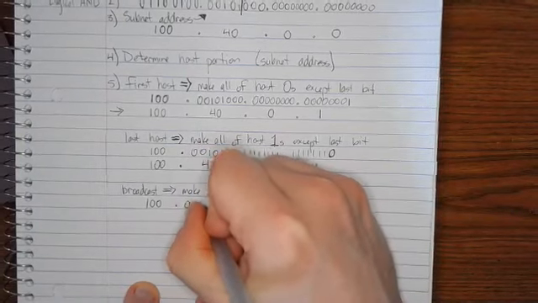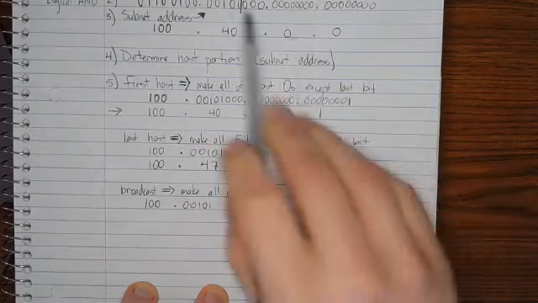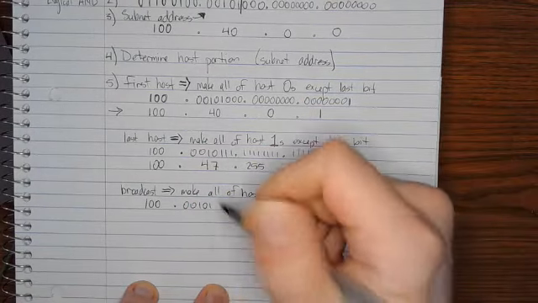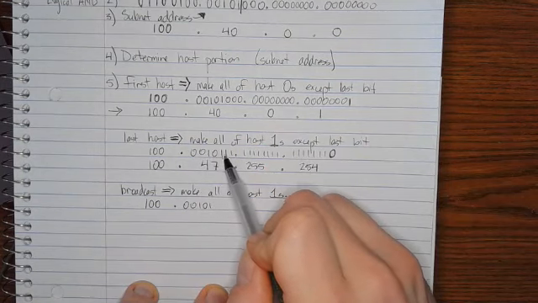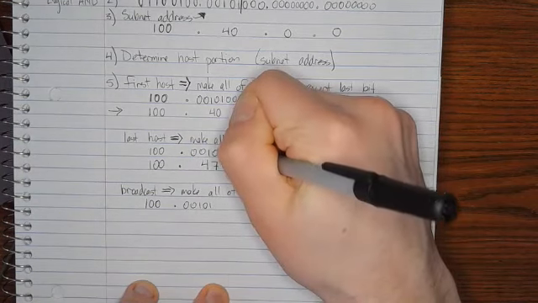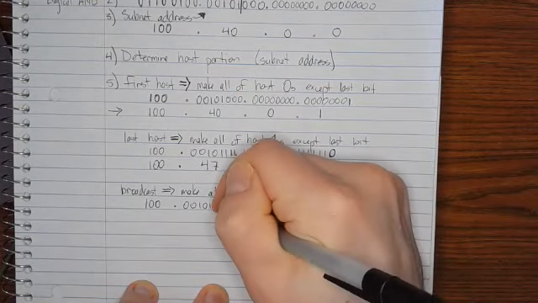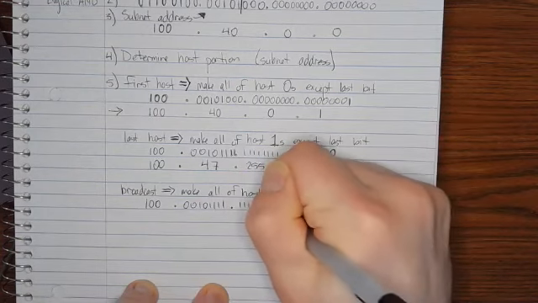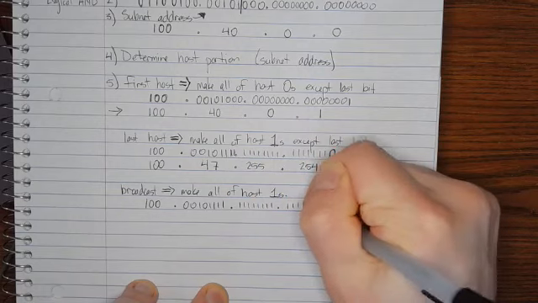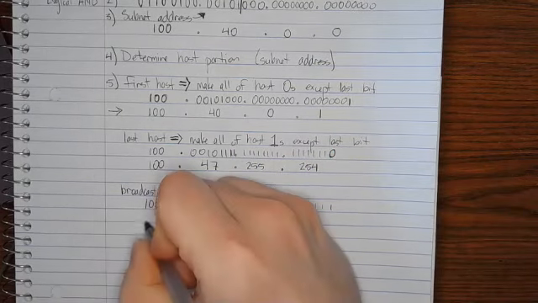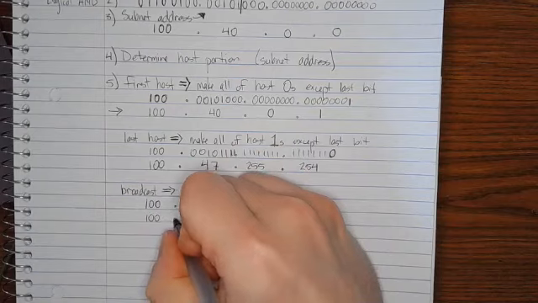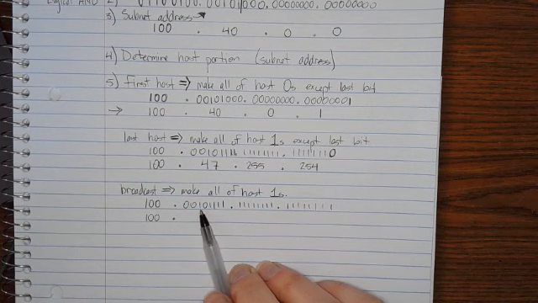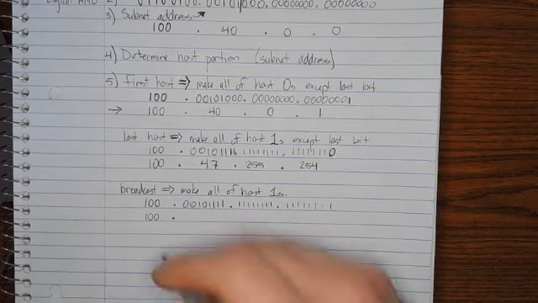0, 0, 1, 0, 1. And then I make all of the host portion 1s. 1, 2, 3, 4, 5, 6, 7. There is supposed to be another 1 in here. I don't think that changes this 47 at all. Sorry. So 1, 1, 1. 1, 2, 3, 4, 5, 6, 7, 8. 1, 2, 3, 4, 5, 6, 7, 8. So if I convert this into decimal, it's 100 dot. Let me make sure that this is a 47. So it's 32, 40, 44, 46, 47. Yeah, okay.